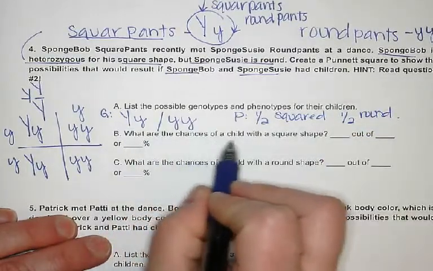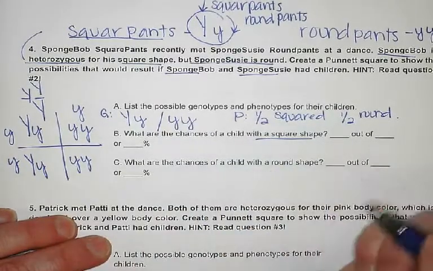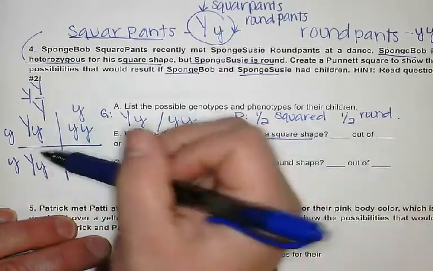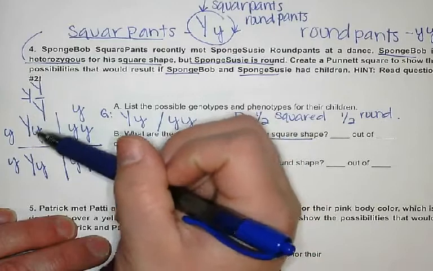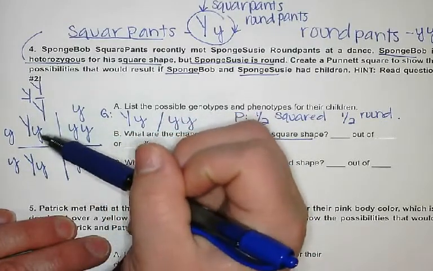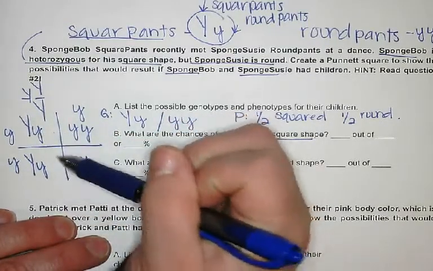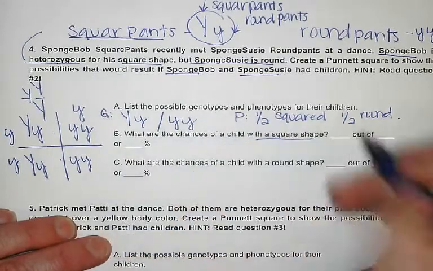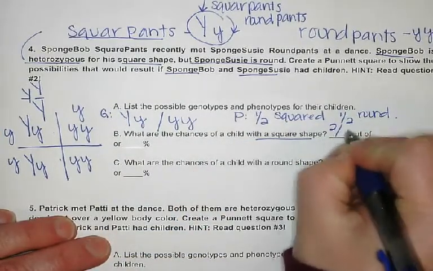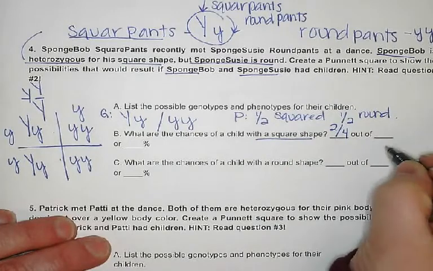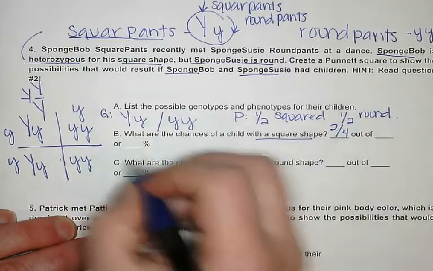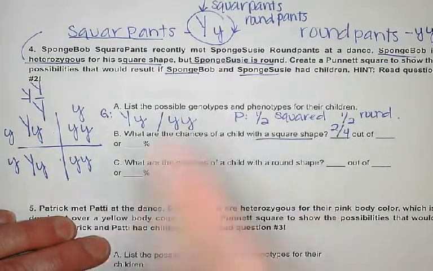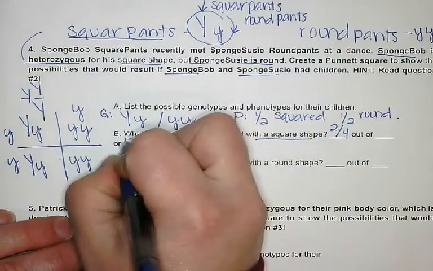What are the chances of the child being a squared shape? So if I have a big Y, it's going to be squared. So I have one big Y, two big Ys. So I have 2 out of 4, which is, if I have 2 quarters, that's 50%.